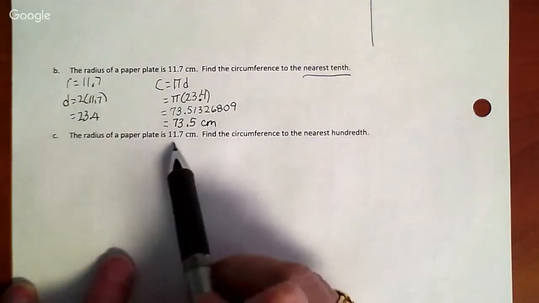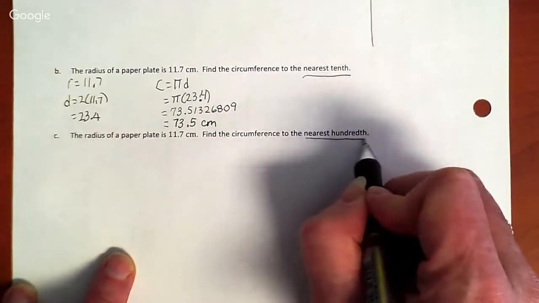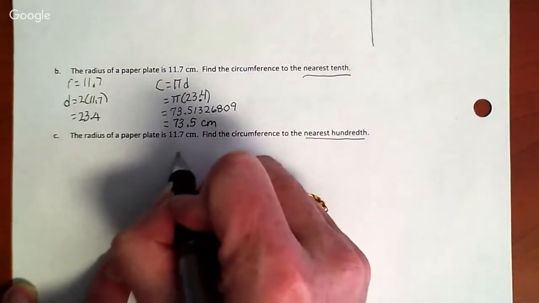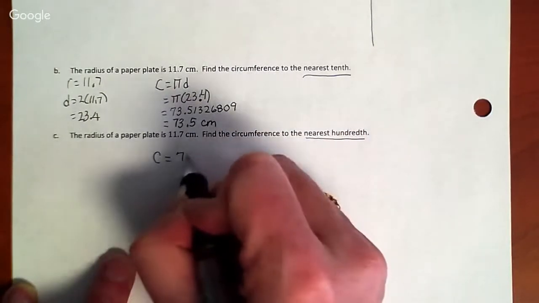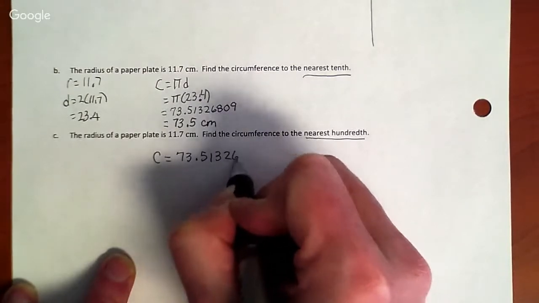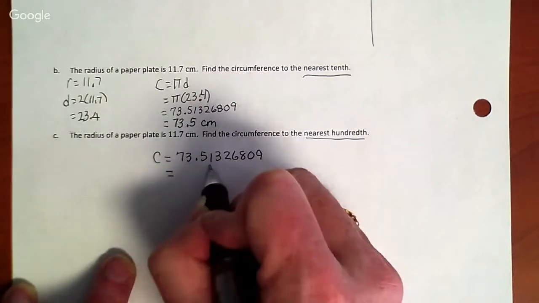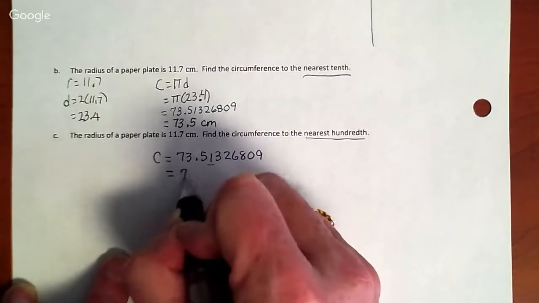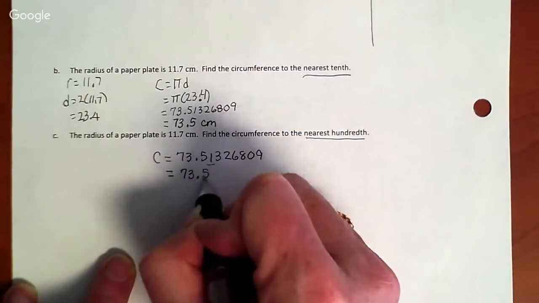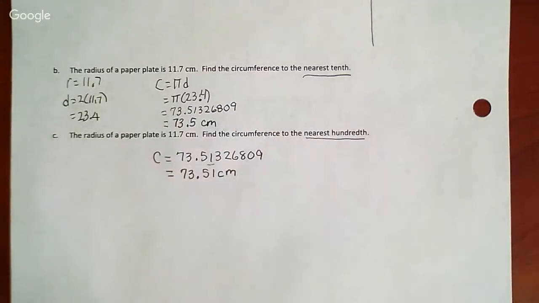Now here it says the radius is the same, and it says find the circumference to the nearest hundredth. Okay, so I would just take this number. The circumference is still 73.513268909. And now let's round it to the nearest hundredth, which would be right here. So it would be 73.51 centimeters. Okay. And that ends part 1 of our lesson for the most famous ratio of all.